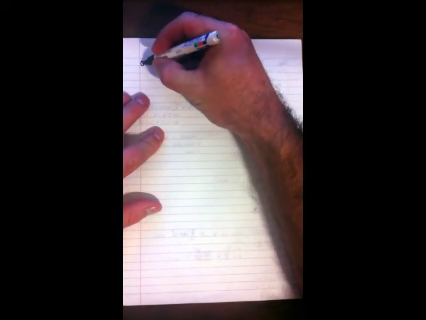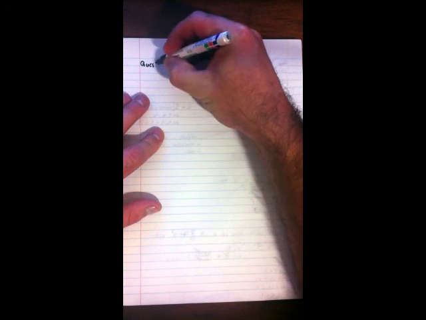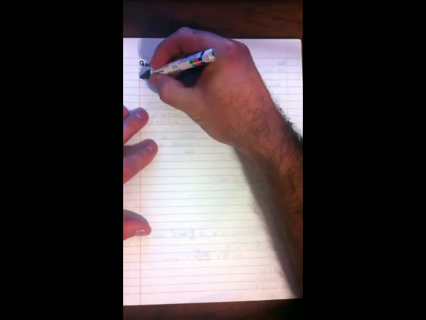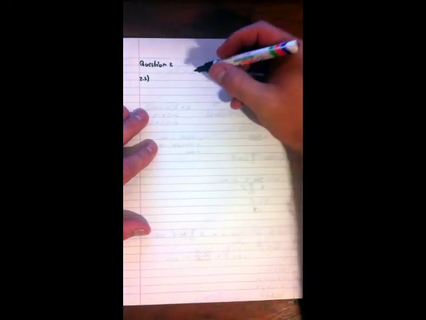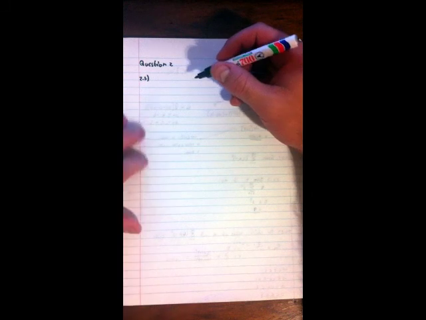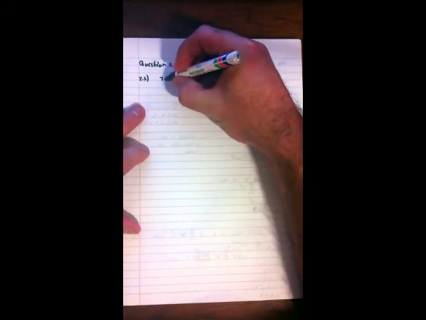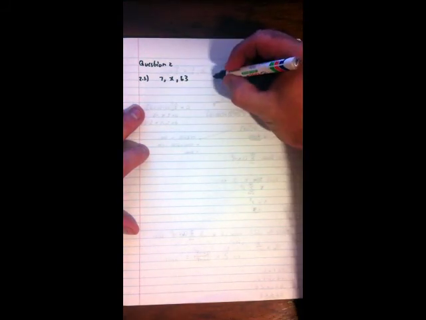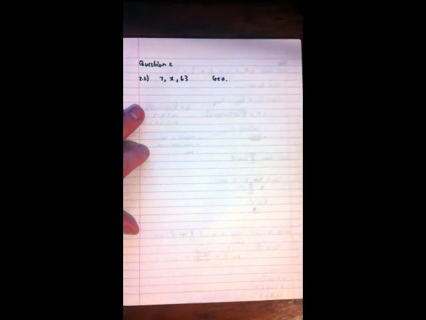Okay, now we have question 2, which looks at sequences and series. Question 2.1 says, given the geometric series 7, x, and 63, and they tell us that's a geometric series. Find the possible values for x.